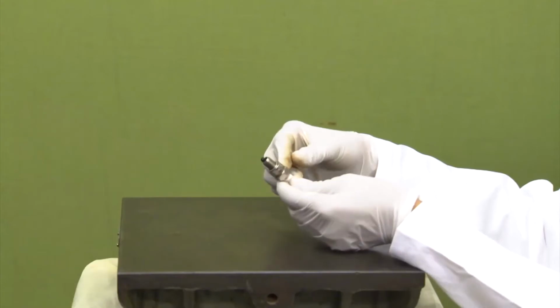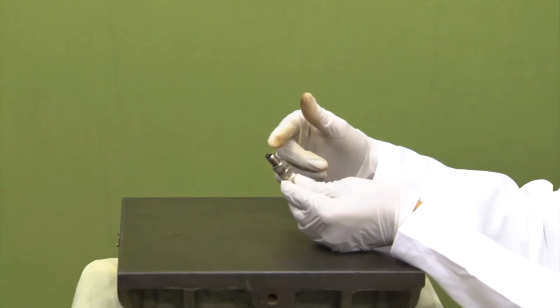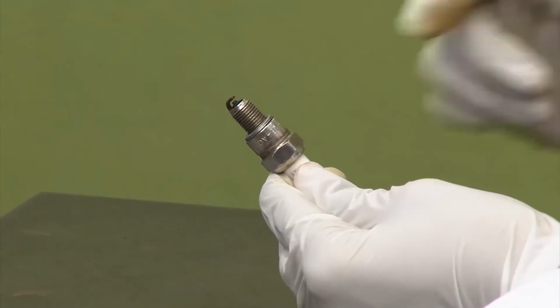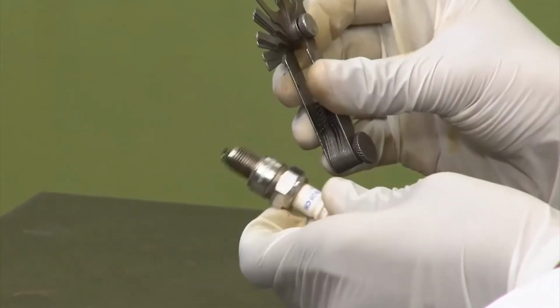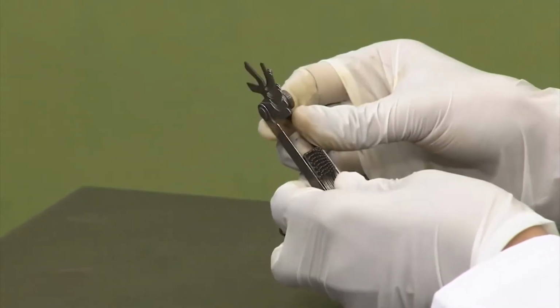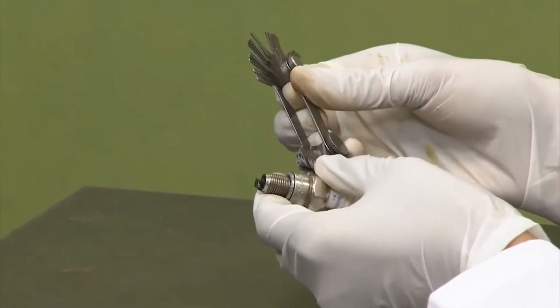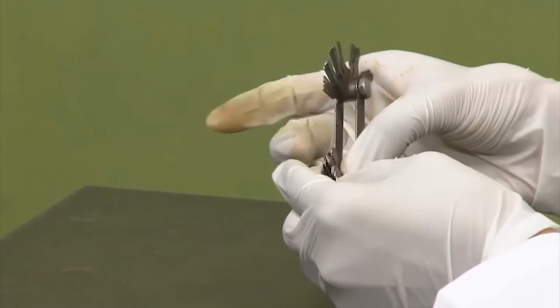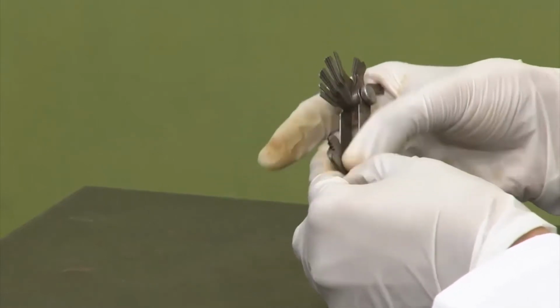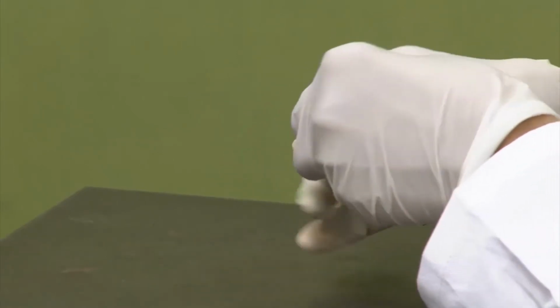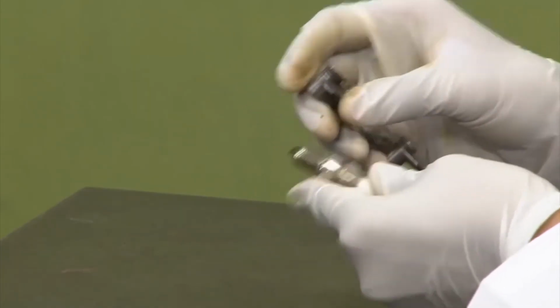So, I have a spark plug here on which I will apply this screw gauge. So, let me try to fit which of the leaf is fitting properly here. So, I know that this spark plug is having metric type of profile only. So, okay, let me try this one.